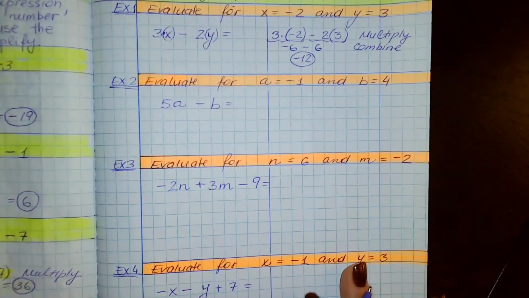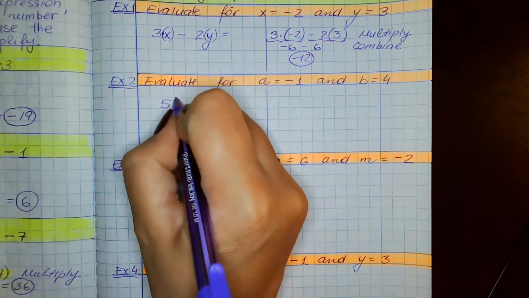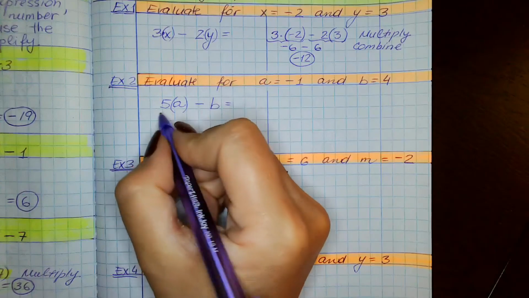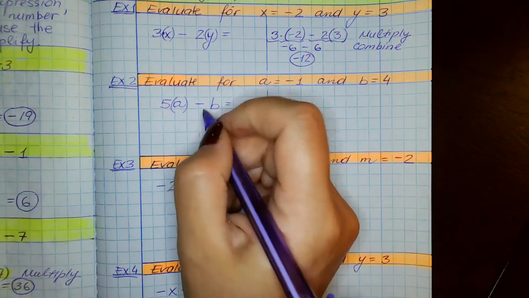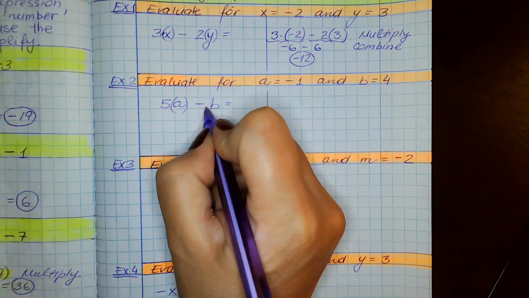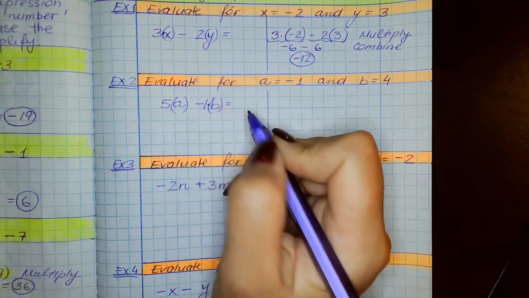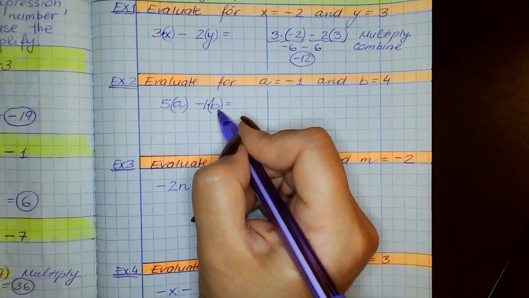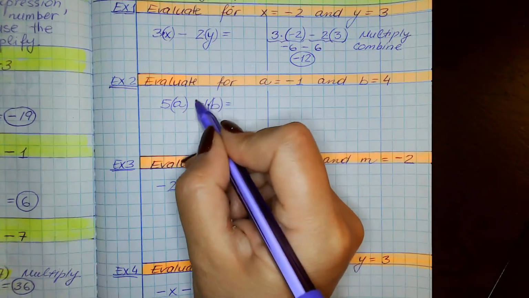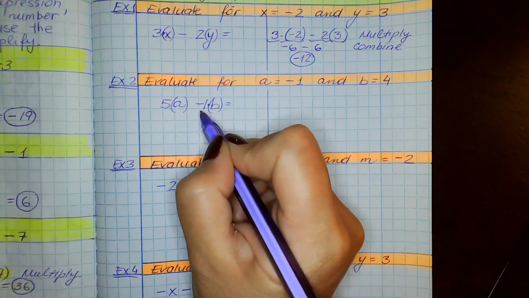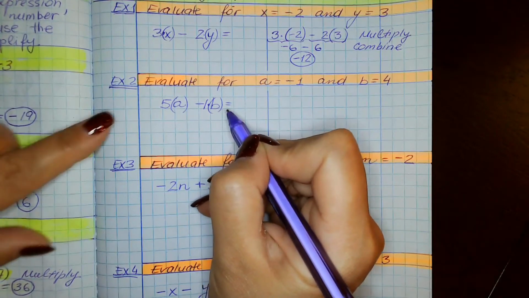Let's see another example. So I have to evaluate for a value of negative 1. So we substitute instead of a, negative 1. And here is the hidden coefficient negative 1. So minus b means we have a number hiding here, multiplicative identity 1. The b is the value that we need to substitute, and in the example, we're going to substitute it with 4. So minus b, it's actually a multiplication problem hiding right here, where negative 1 is multiplied by the value of b. So let's substitute that.